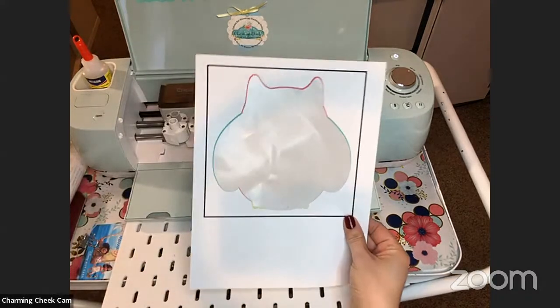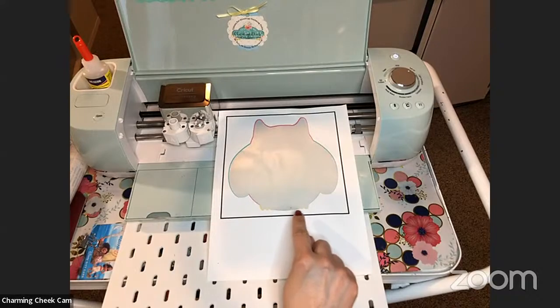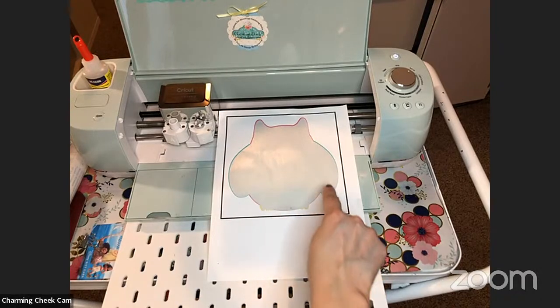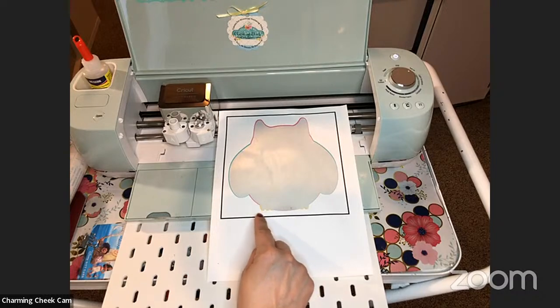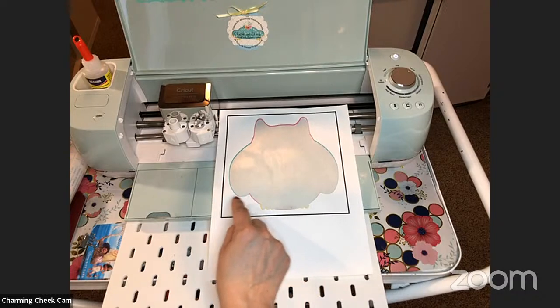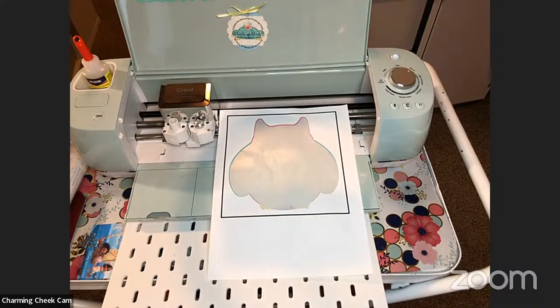So this is that heat transfer vinyl, and this is that black box that I told you would print out. And then there's a function called bleed. You leave bleed on, and that just means that the Cricut comes just inside that color outline and cuts them out so that there isn't any white space left.